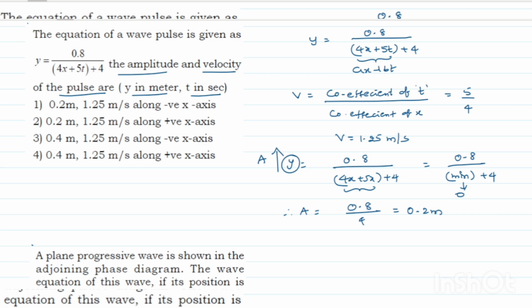They are also asking the direction. Here it is in the form of ax plus bt, so the wave is going to travel along the negative x-axis. So the first one is the correct answer. Let us see the next question.